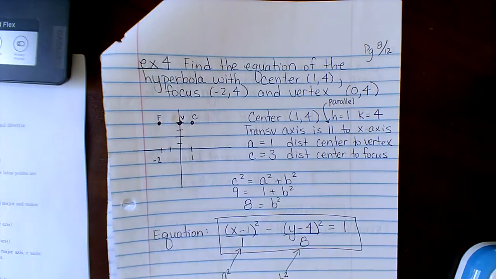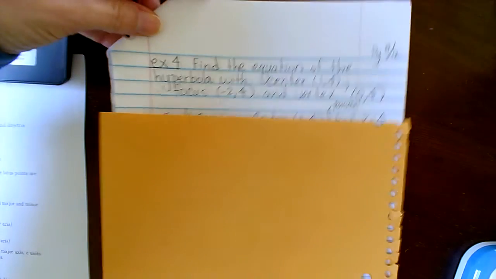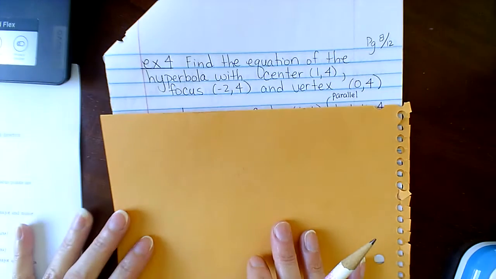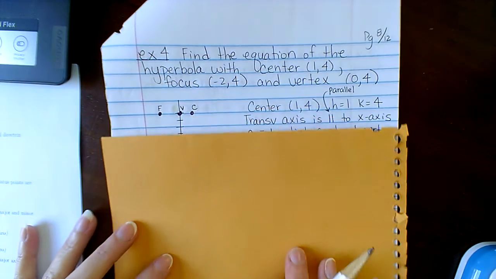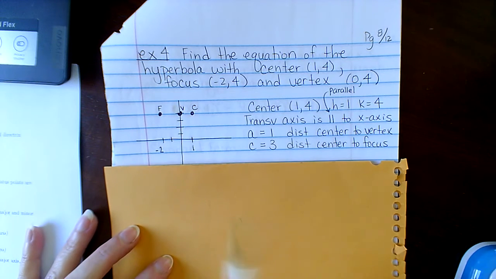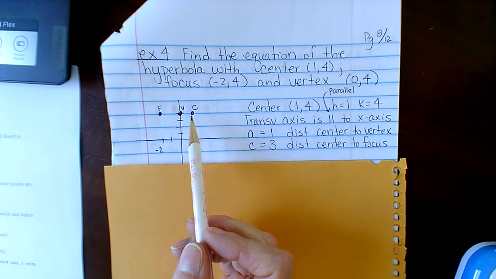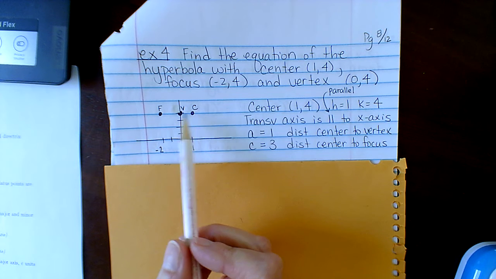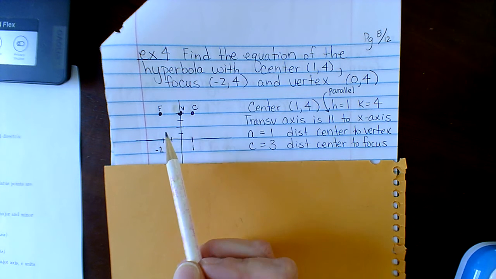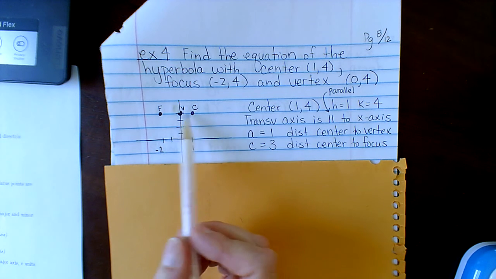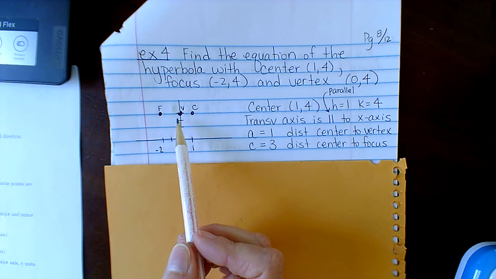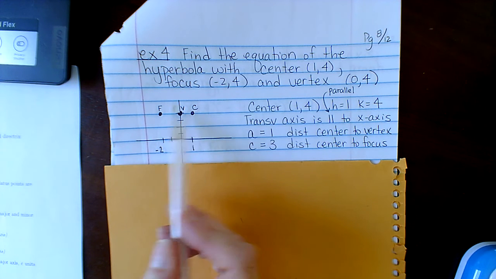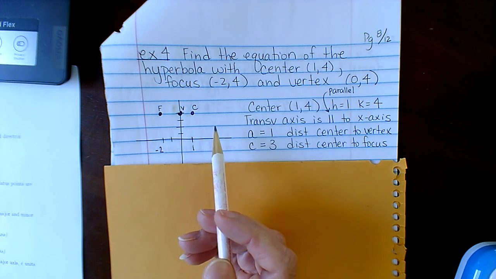So let's find the equation of the hyperbola that has a center of (1, 4), a focus of (-2, 4), and a vertex at (0, 4). So here's all the information. First I just plotted those out to get a visual of what's going on. I've got my center, vertex, foci. That tells me a lot of really good information. It tells me that my transverse axis is horizontal, or parallel to the x-axis.